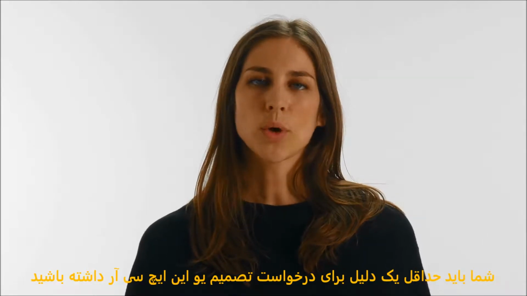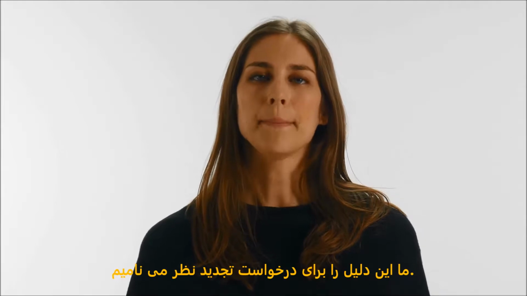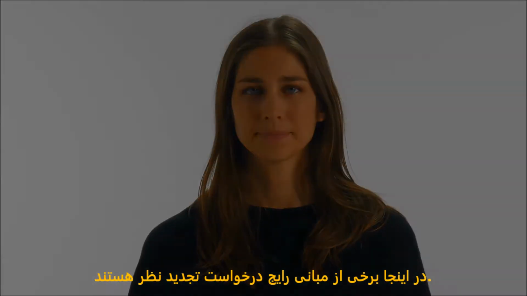You must have at least one reason to appeal UNHCR's decision. We call this reason a basis for appeal. Here are some common bases for appeal. 1. There is a factual error, or so-called error of fact, in your notification letter. 2. You were rejected on the basis of credibility, that is, inconsistencies or lack of detail, and the eligibility officer, or EO, in your interview did not tell you about the inconsistency and give you the opportunity to explain it.